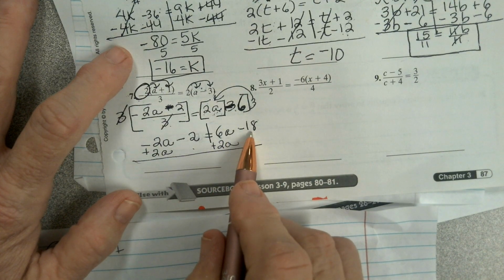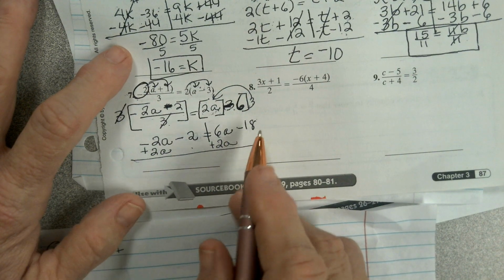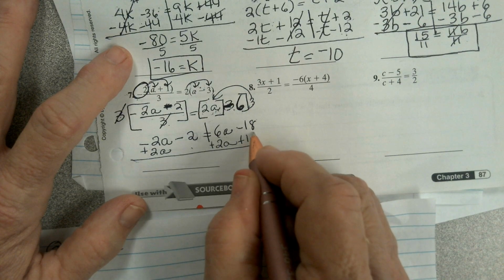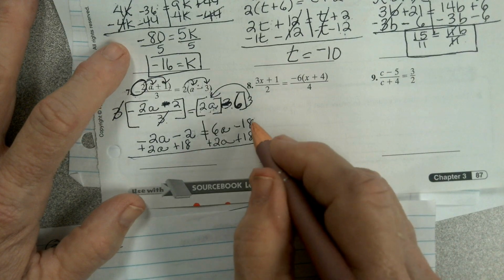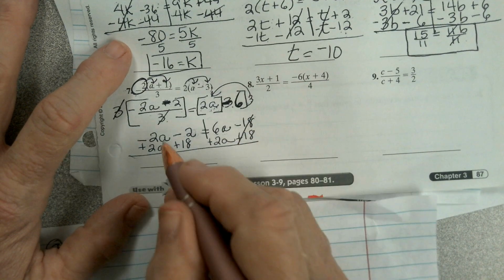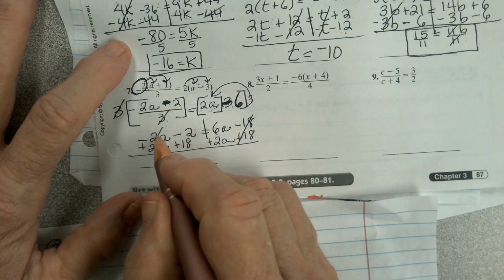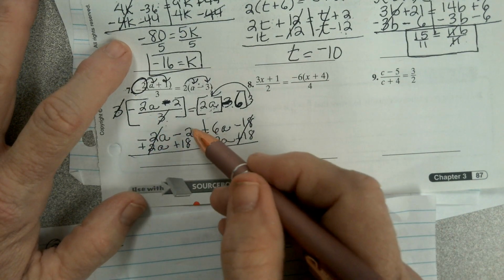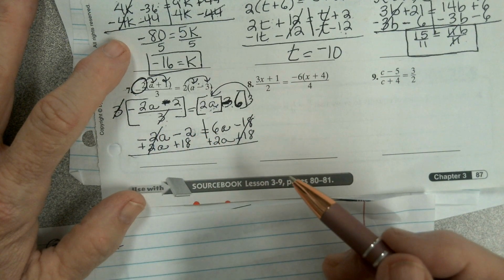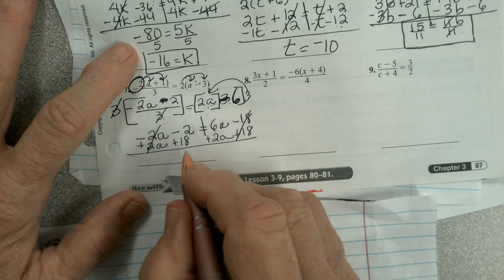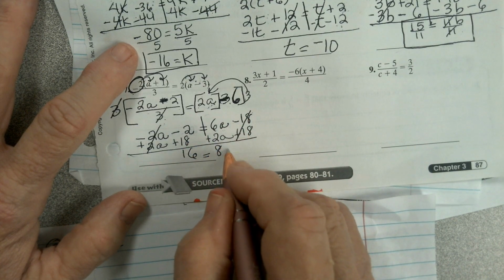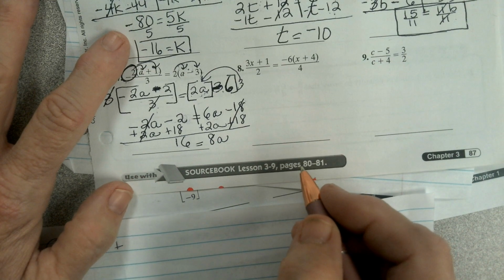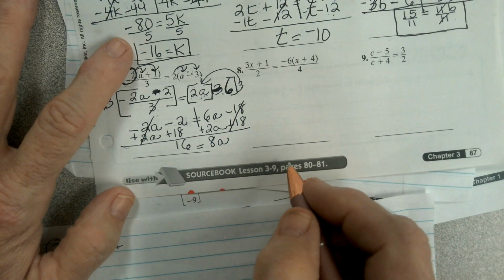We want to get rid of the negative 18 by putting a positive 18 and a positive 18. So this crosses off. 2 minus 2a plus 2a crosses off. What is this going to be right here? It's going to be 16 equals 8a. Divide by what? 8.